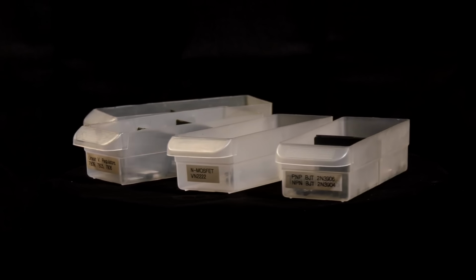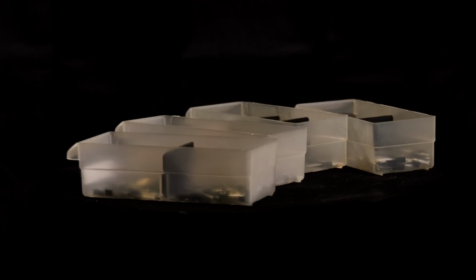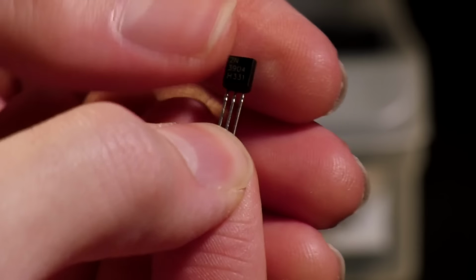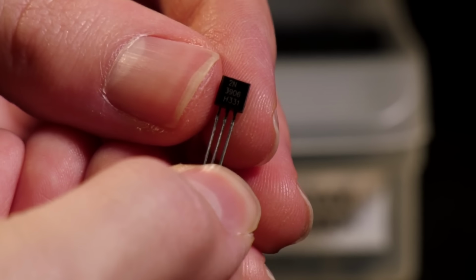And as far as transistors go, get decent quantities of these ones in particular. 2N3904 NPN BJTs, and BJT is bipolar junction transistor. 2N3906 PNP BJTs. These are going to be your most common general purpose transistors, and there are some other ones, but these ones are extremely common.